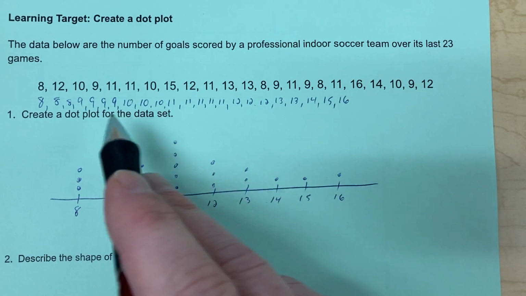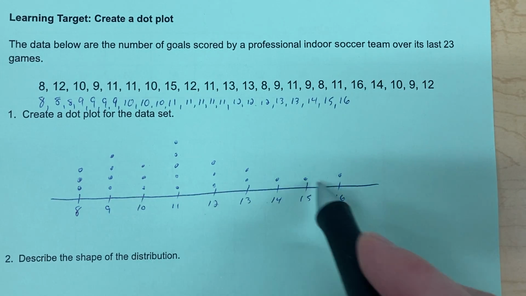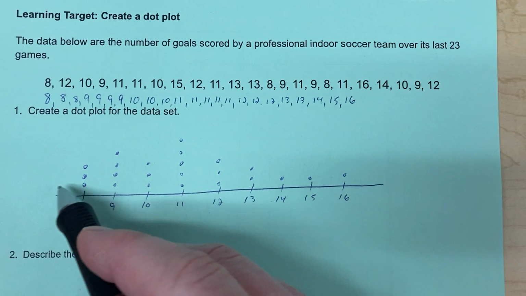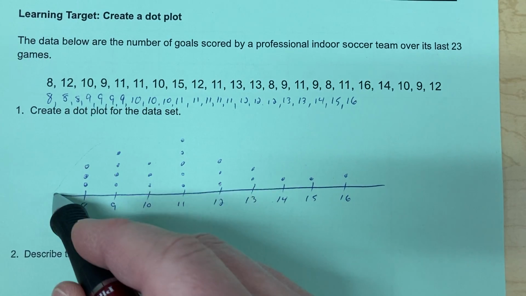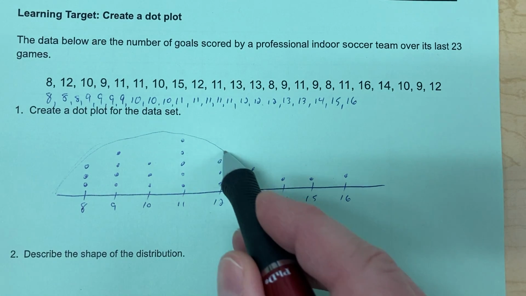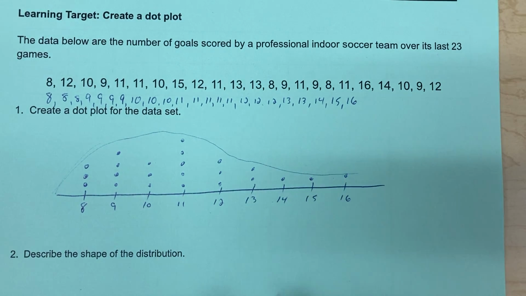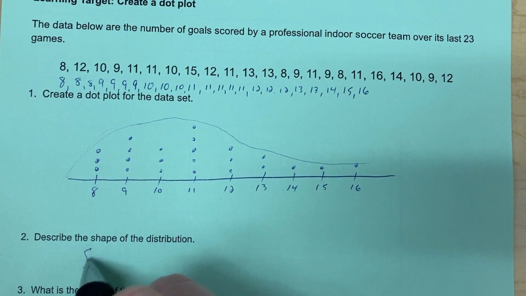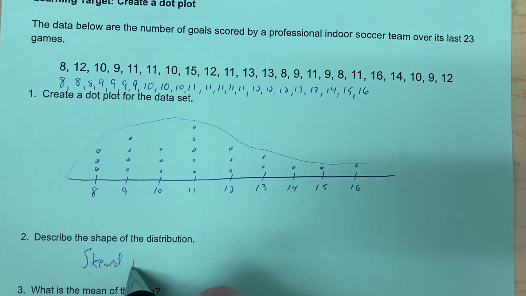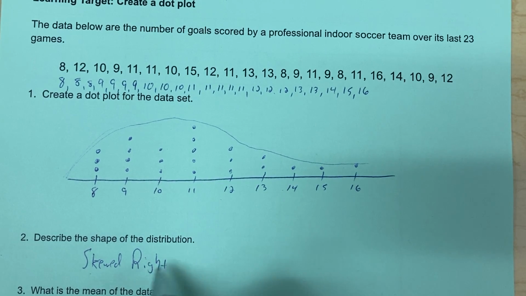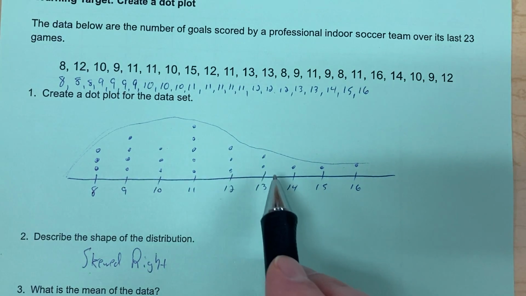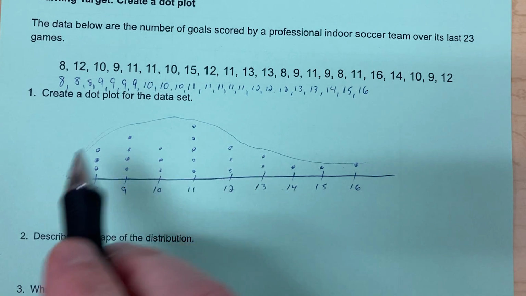So you can do this as you go down the line, or you can put them in order first, but this is what our dot plot looks like. So describe the shape of the distribution. If we were to draw this in, we see that we get up, and then it has a little tail heading off to the right. Whenever we see a tail heading to the right, we say that this is skewed in the direction of the tail. So this is skewed to the right. If the tail had been to the left, it'd be skewed left. If it was a nice mound like that, we would simply say that was a mound shape.